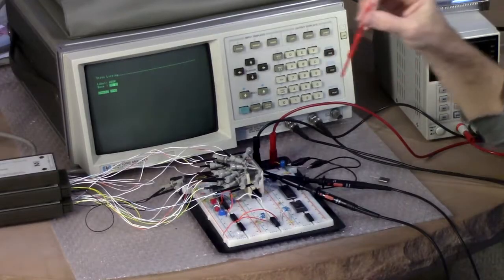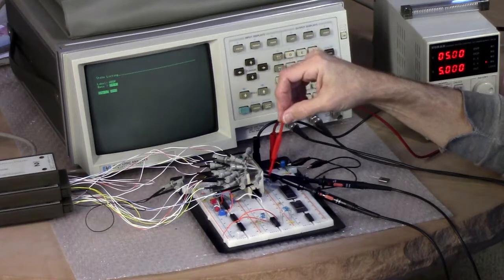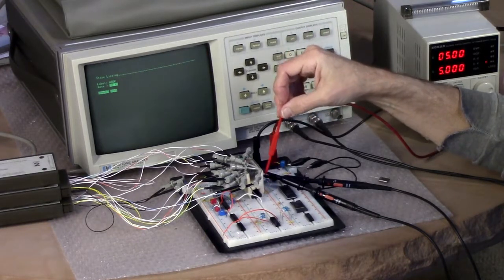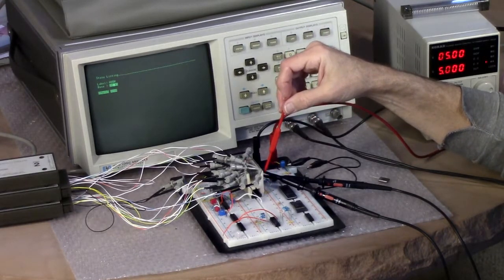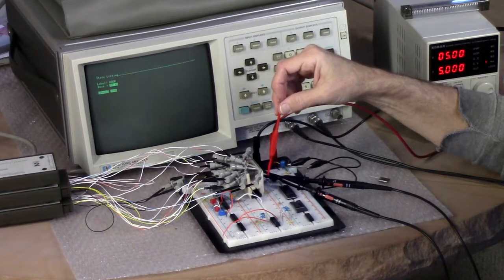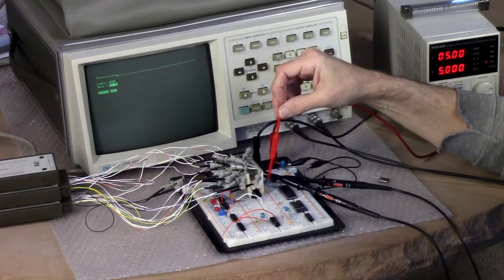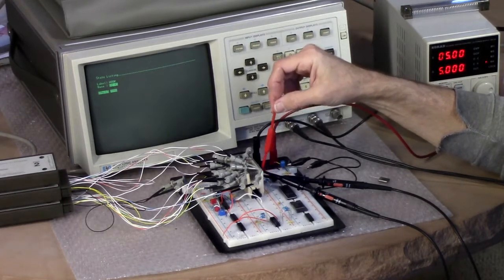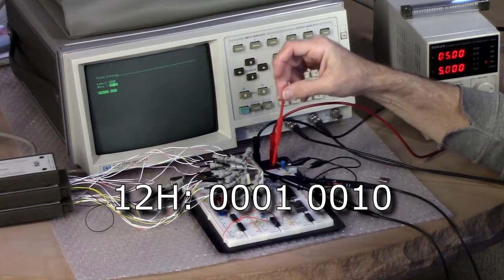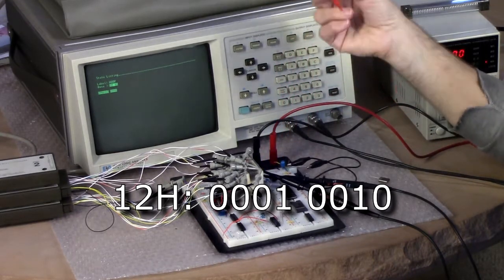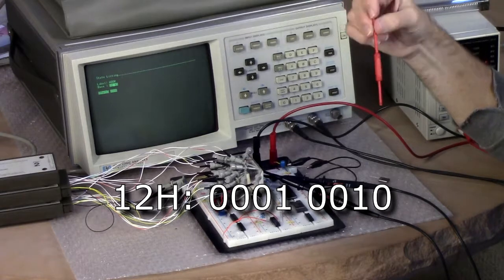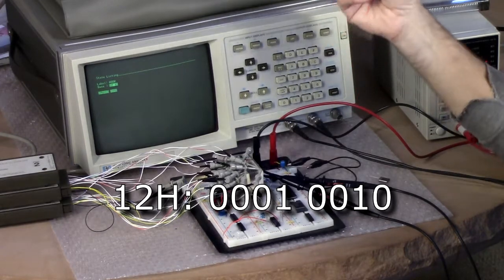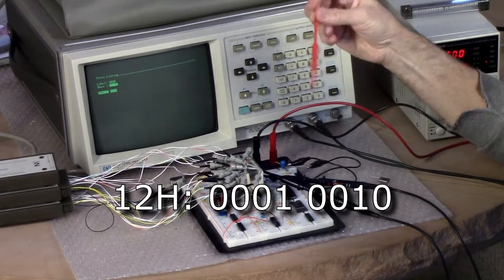Okay. Let's see. What I've done is I've wired the data lines, D0 through D7, hardwired to hex 12. Hex 1, 2 is a no-op instruction.